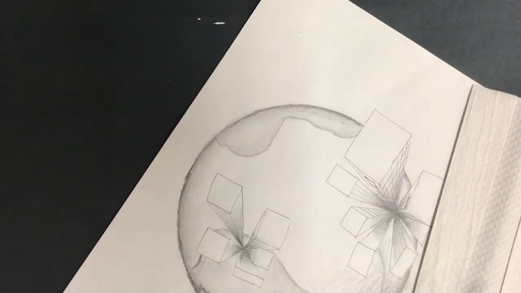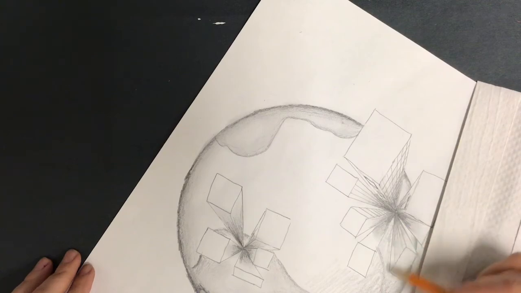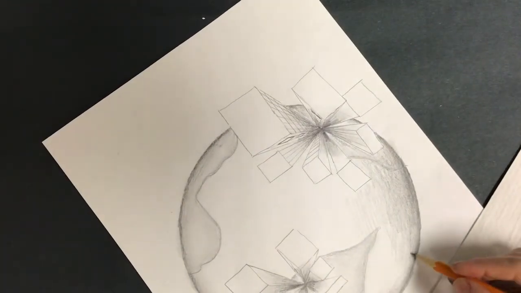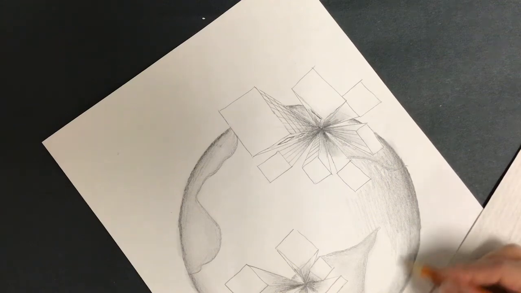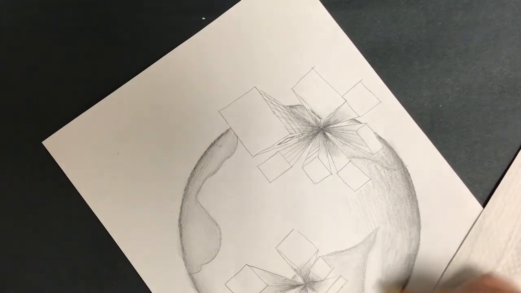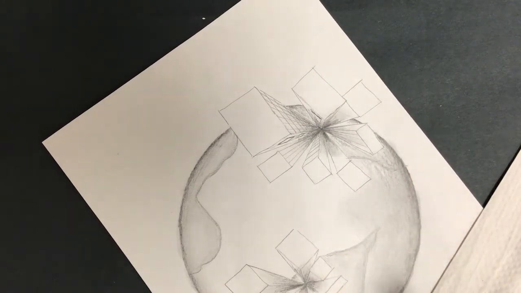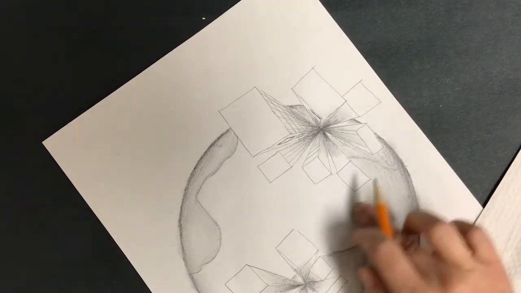Step number 10, you can actually increase the contrast in the value. So when I was finished with mine, it didn't quite feel finished. So I went back in and I added more dark values around the outside edges of the Earth to make it feel a little bit more round and have more of the dark to balance out so much of those light values in the sky and in the ocean of my picture.